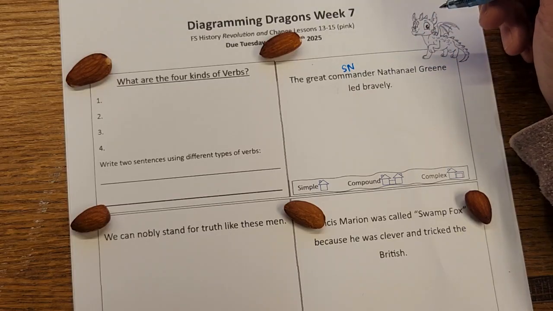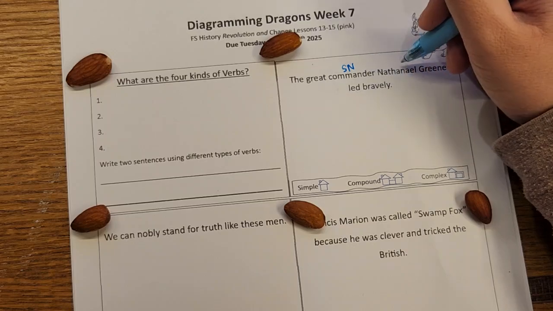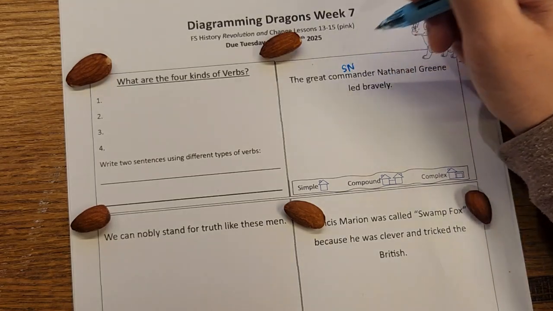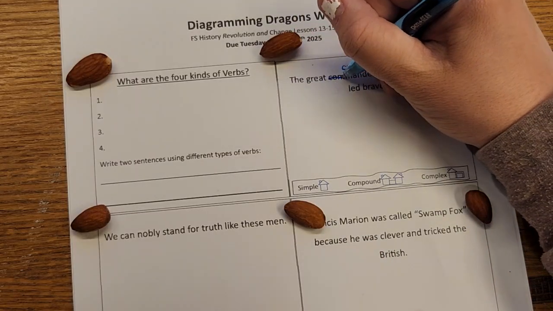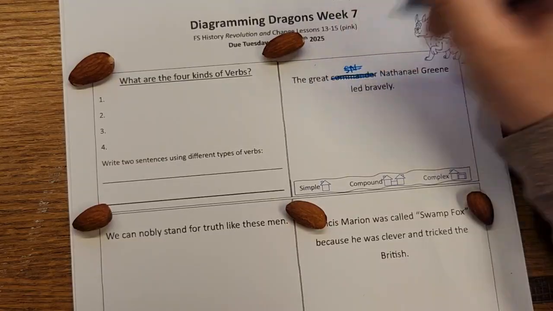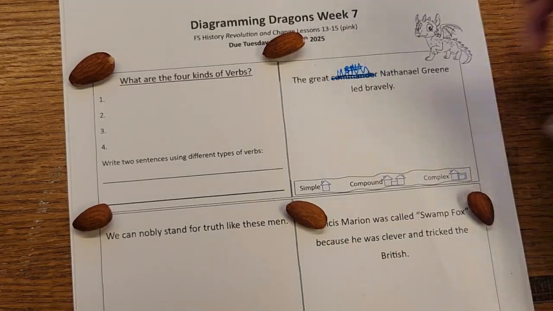Okay. But an appositive comes right after the subject and renames the subject. But we're just going to ignore this for a minute, and I'm going to have you cross out Commander. Okay? We're just going to think that word is not even there. Thanks for your patience, guys.